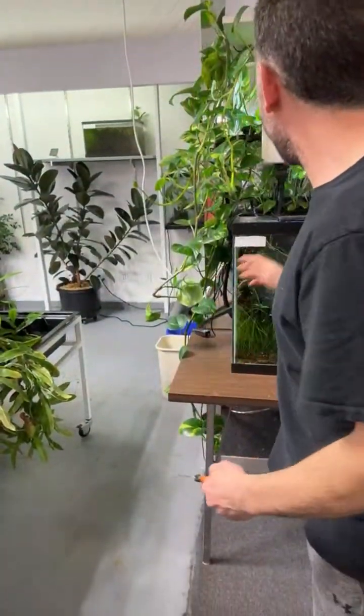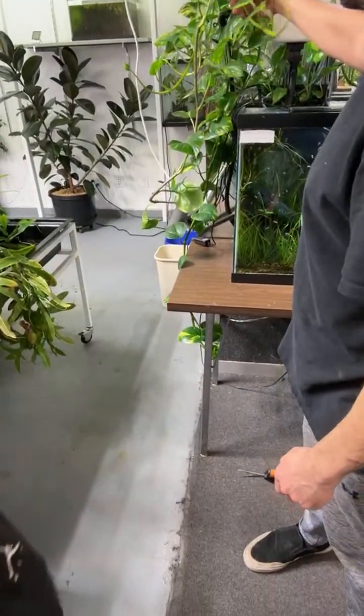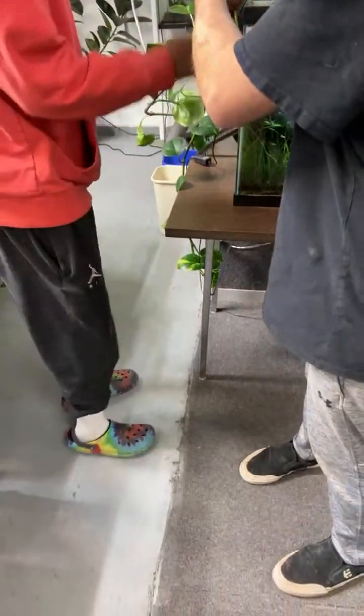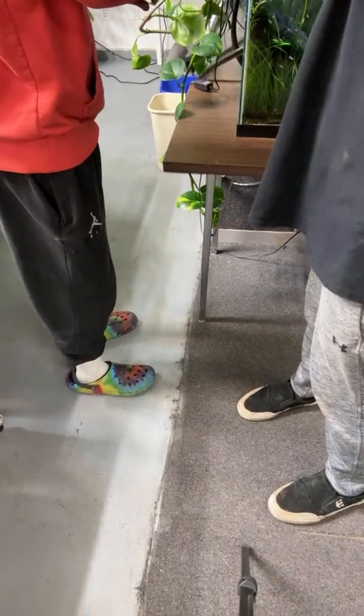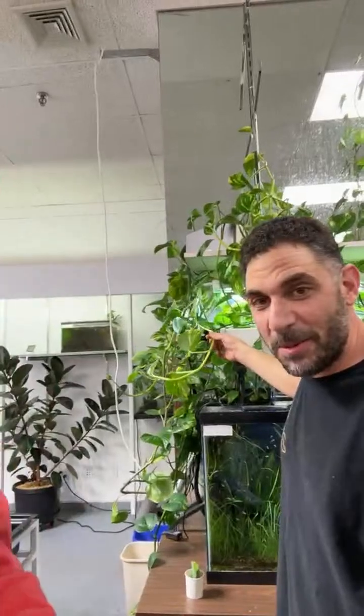All right, let's clone out one of these Pothos. I don't know if this is going to work, but let's grab this healthy-looking branch right here. I'm going to just take a cut. Oh, people can't see us, sorry. Oh, we got it. My fault. This thing's one of them little twisty things.